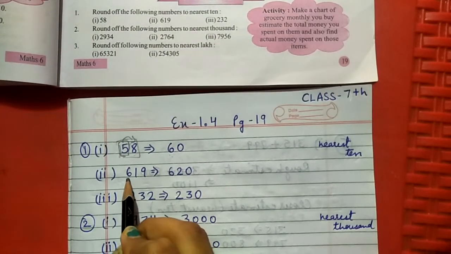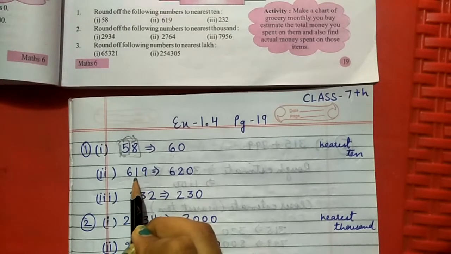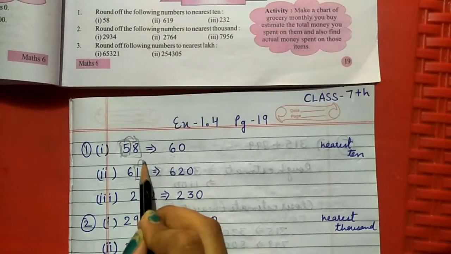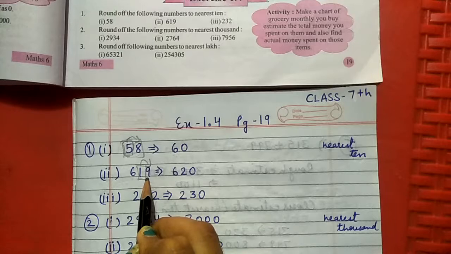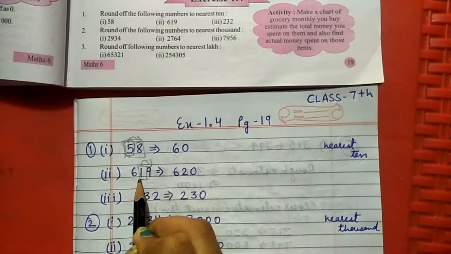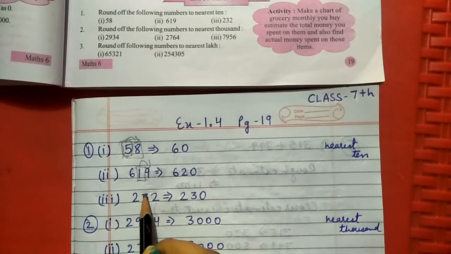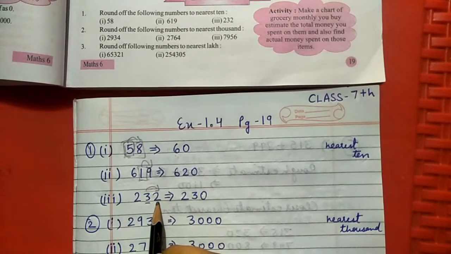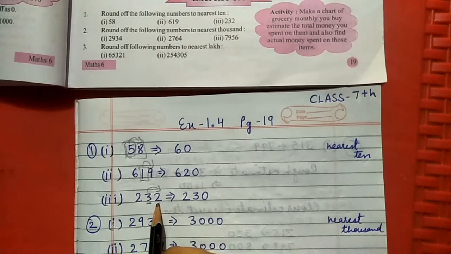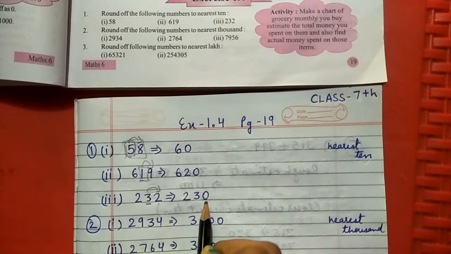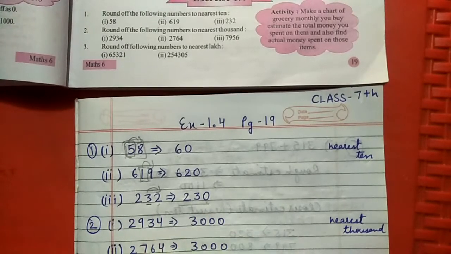Now this is 619, also to the nearest 10. The tens digit is 1, and we check the ones digit, which is greater than 5, so it changes and it becomes 620. Here also the tens digit is 3, and we check the ones digit, which is less than 5, so nothing changes in the 3 and the ones digit becomes 0, giving 230.